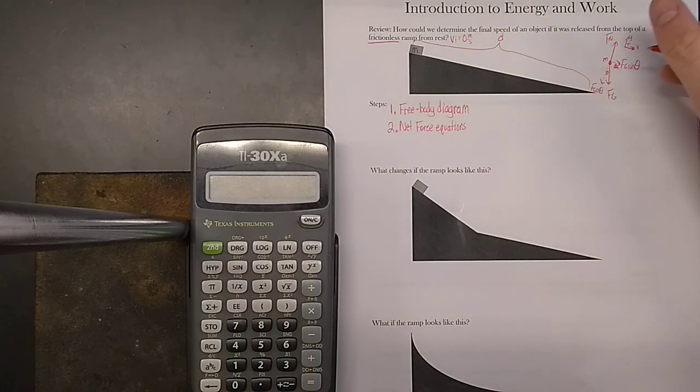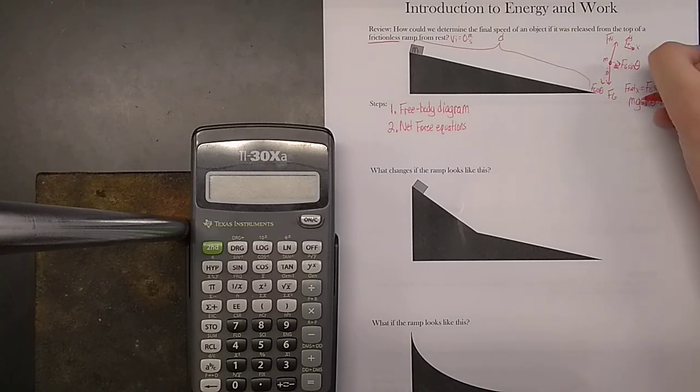Well, that would look like this. We have F net x equals Fg sine theta equals m a_x. Fg can be written instead as mg, so mg sine theta equals m a_x. And you notice I have an m in both terms, so I can cancel those out. If I divide both sides by m, they go away. I'm left with this: the acceleration in the x direction down the ramp is g sine theta.